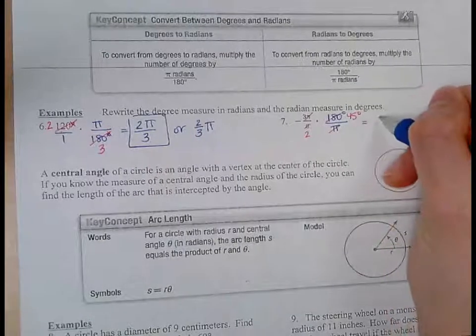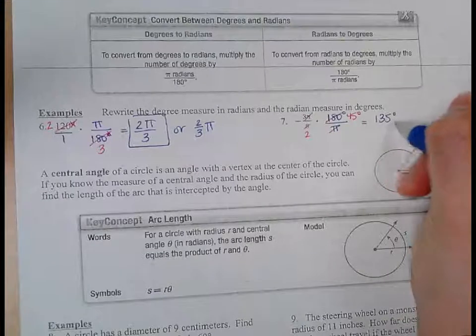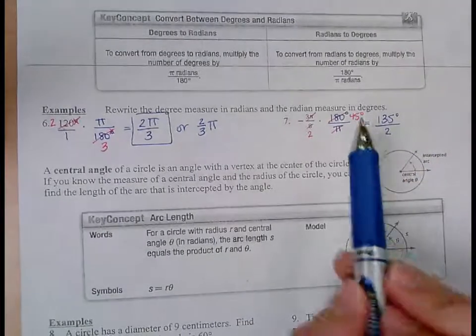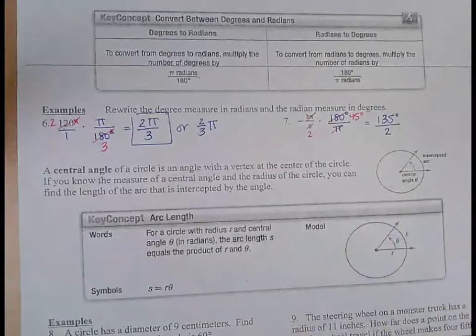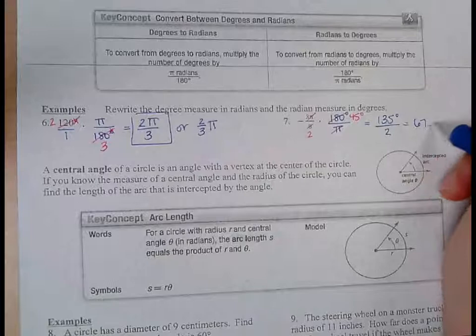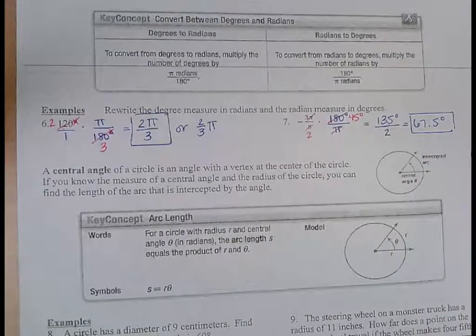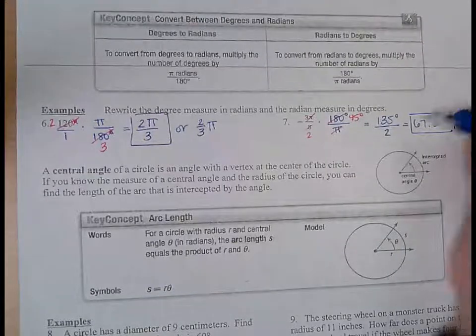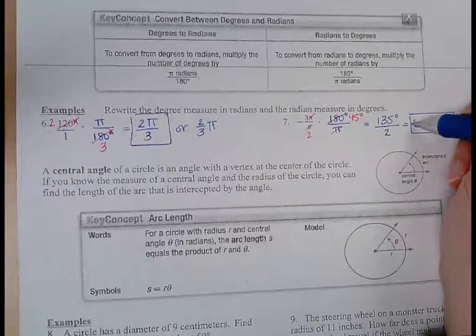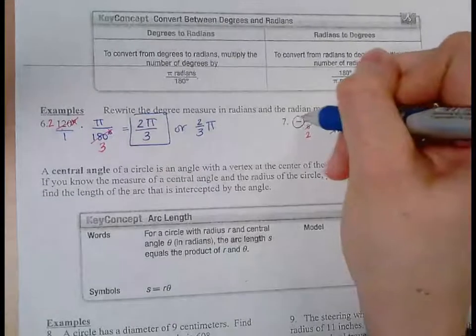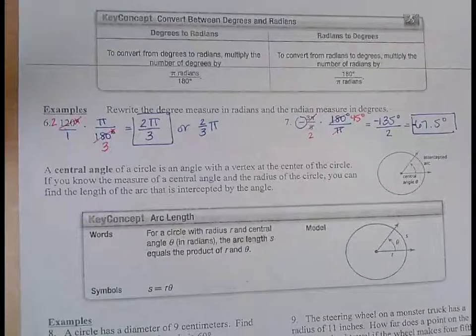So I would get 135 degrees divided by, I still have 2 on the bottom. And then even though I can't divide this evenly, I would divide that by 2. So I would have 67.5 degrees. And you should have degrees as the unit. Oh, negative. Yes, thank you. Thank you for catching that.